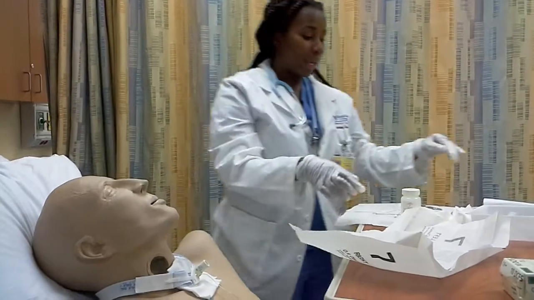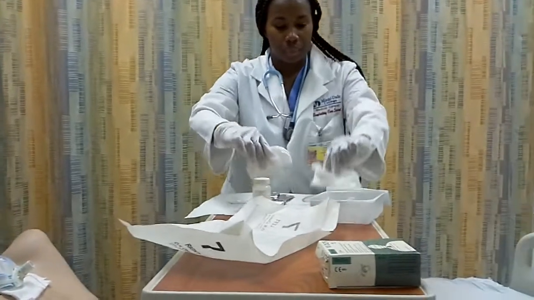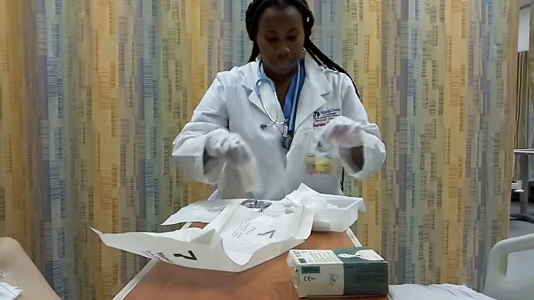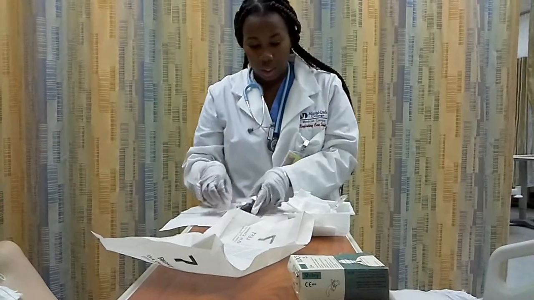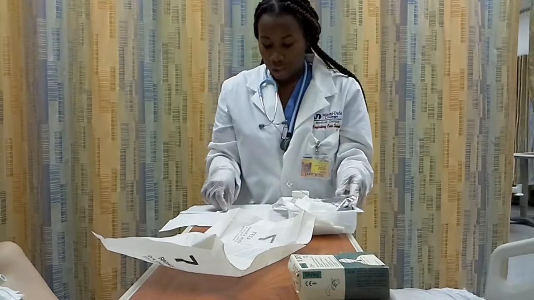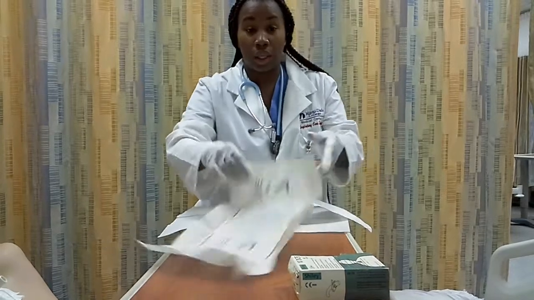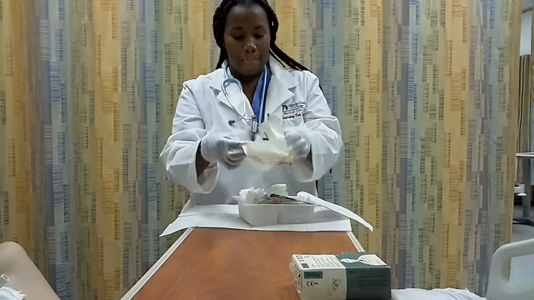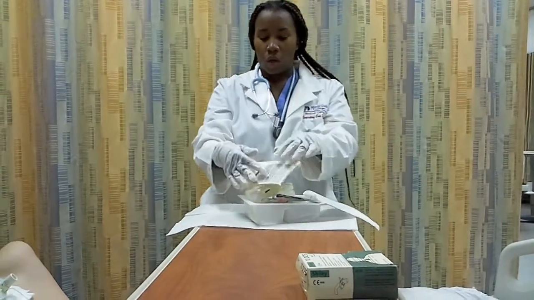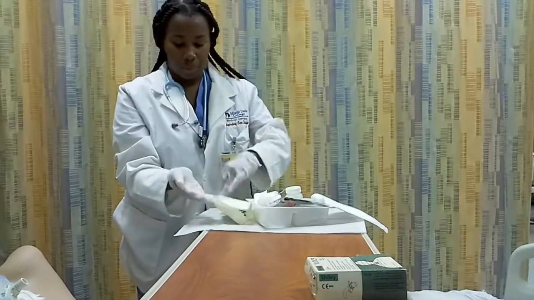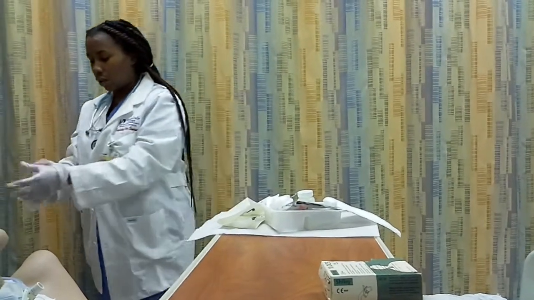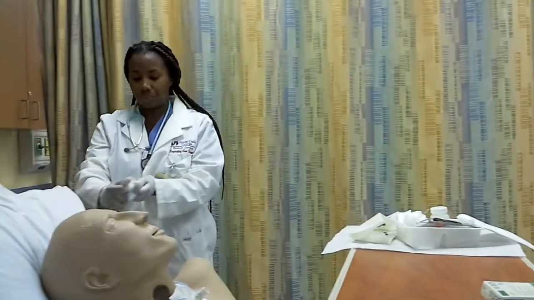So now I'm going to go ahead and clean up my area, put everything away. I'm going to dump everything into the garbage because you don't want to leave anything laying around. Next, I'm going to go ahead and remove my gloves. These I'm going to dispose of in the garbage.